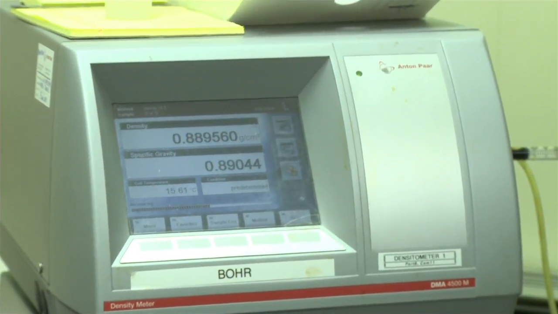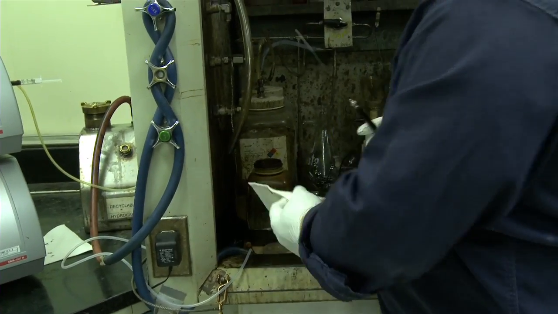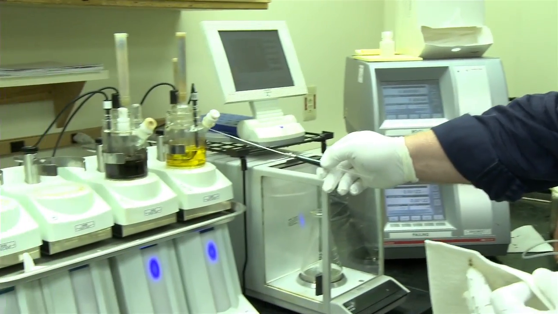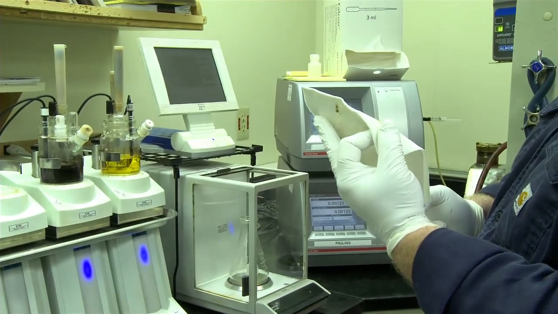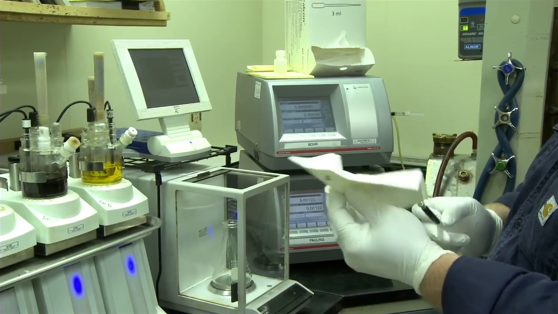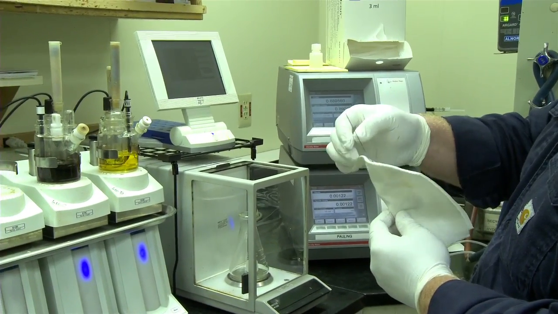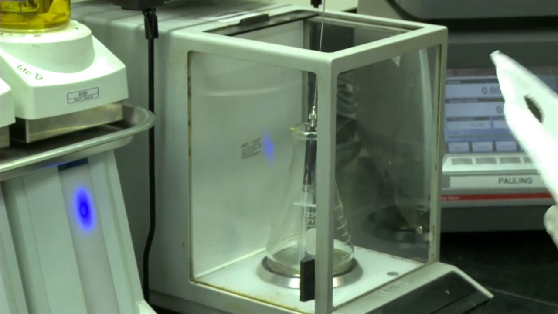Then on the Karl Fischer, it's a water titration, and there are 2 solutions in here. As the reaction proceeds, it doesn't directly measure the water, but there's a 1-to-1 relationship in the reaction.